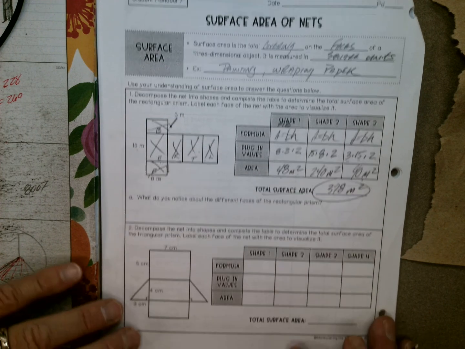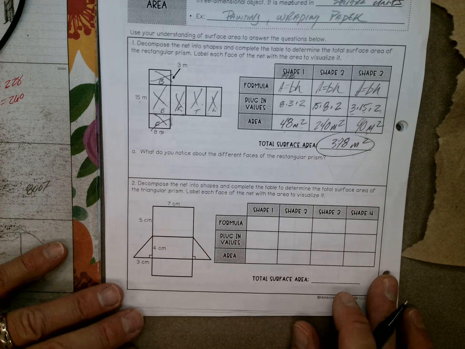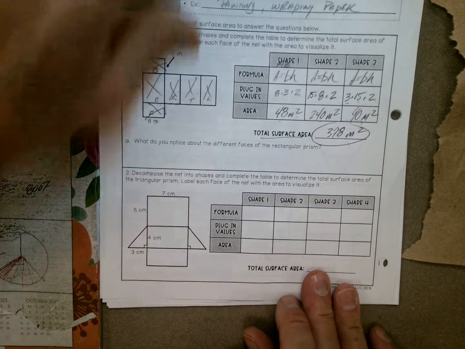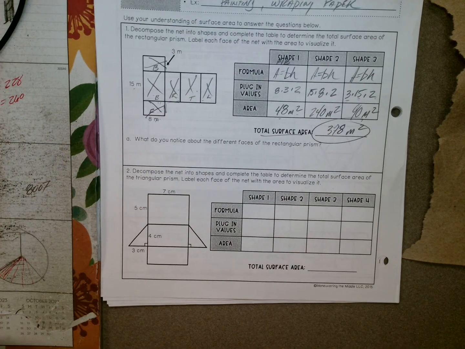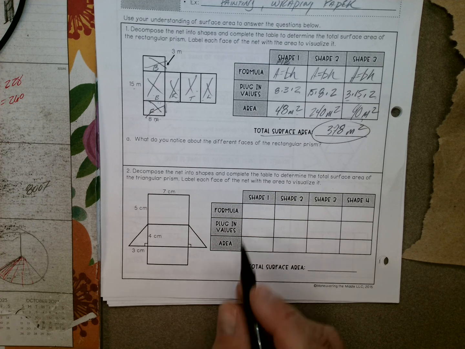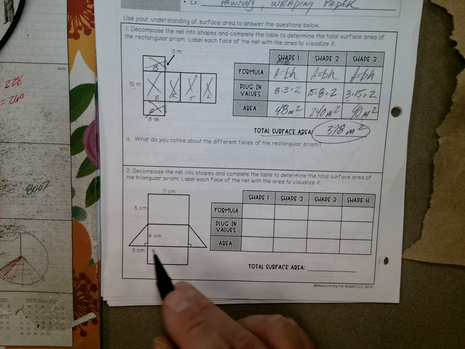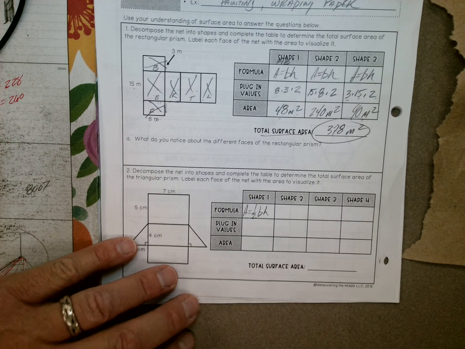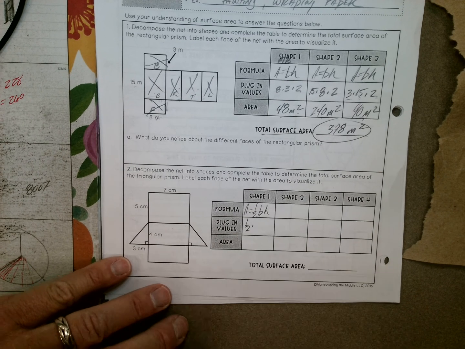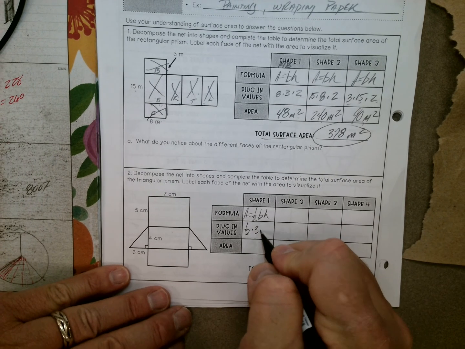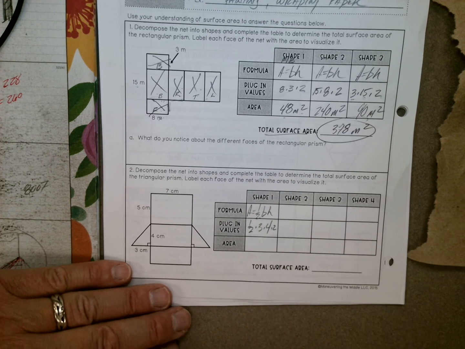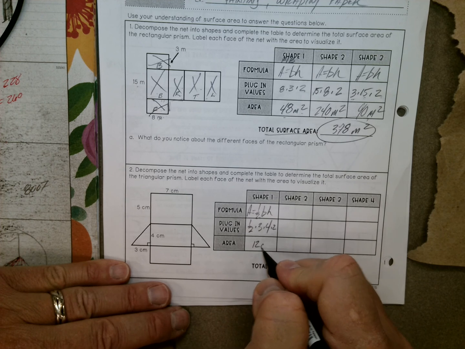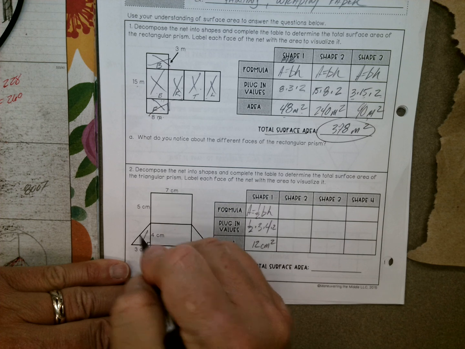Okay. All right, so this one's a little bit different. It says decompose the net into shapes and complete and determine the total surface area. It looks like to me we have a triangular prism. So let's take care of the triangle first. We know the formula is area is 1/2 the base times the height. 1/2 times the base of 3 times the height of 4, and there's 2 of them. If you plug all that into your calculator, you're going to get 12 centimeters square. So I'm going to get rid of these 2.